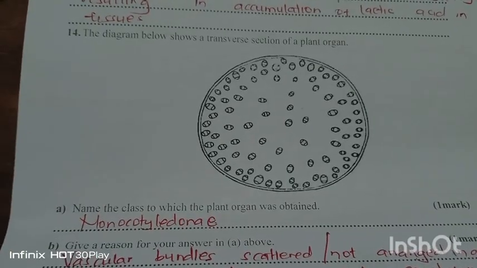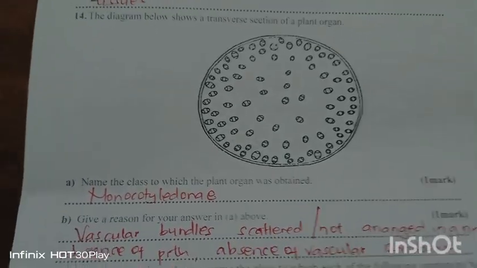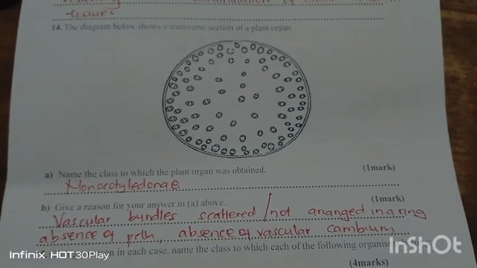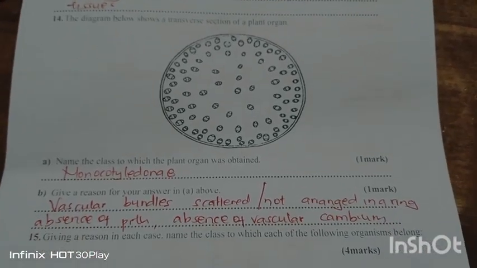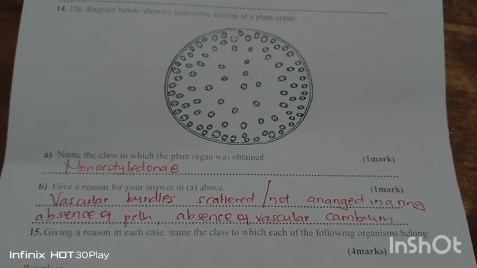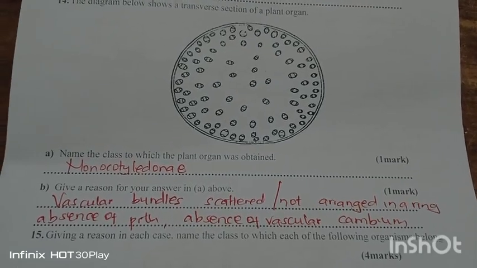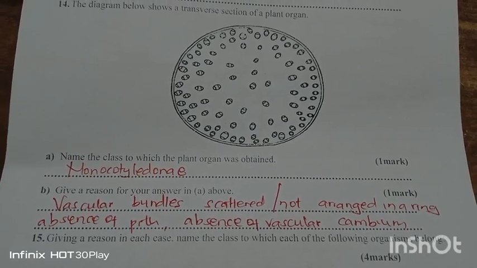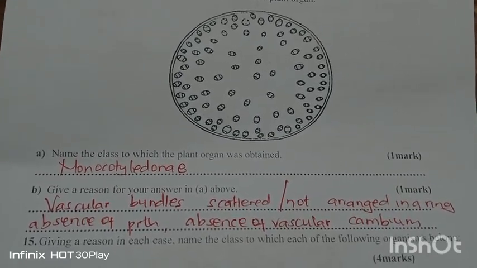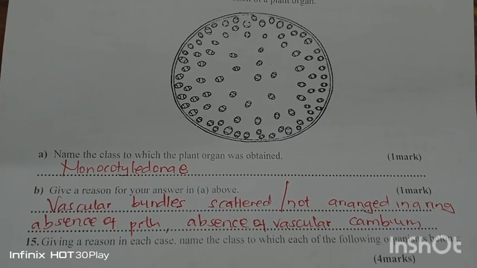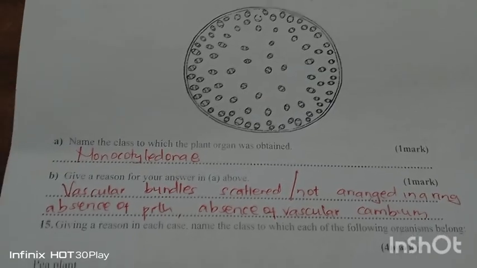So here we have a diagram. It shows a section of a plant organ. You are asked to name the class to which the plant was obtained. It's Monocotyledonae because vascular bundles are scattered and they are not arranged in a ring, and there is no pith or vascular cambium.